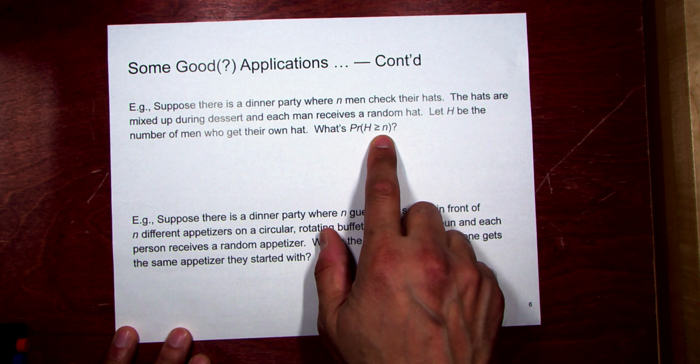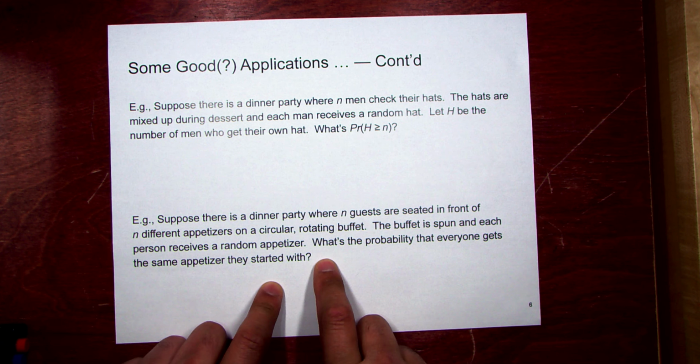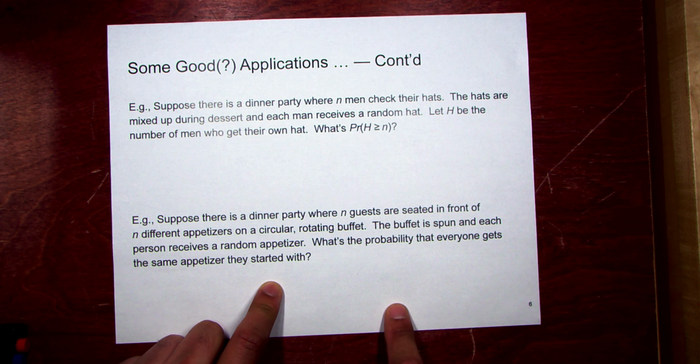It's very similar to the hats, right? Except there's only one configuration out of n that's good for you. So the chance of everyone getting the appetizer they started with is now 1/n. And the average number of appetizers that you get is actually 1. So Markov actually agrees. It actually is spot on in this case.